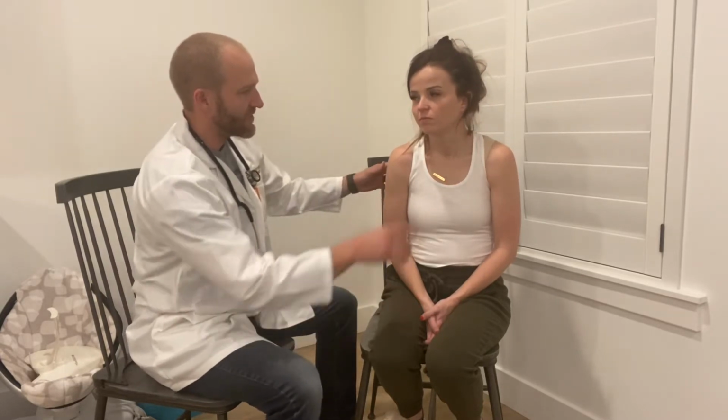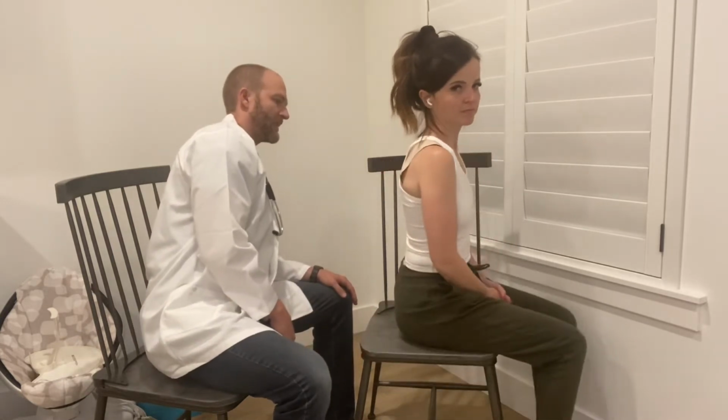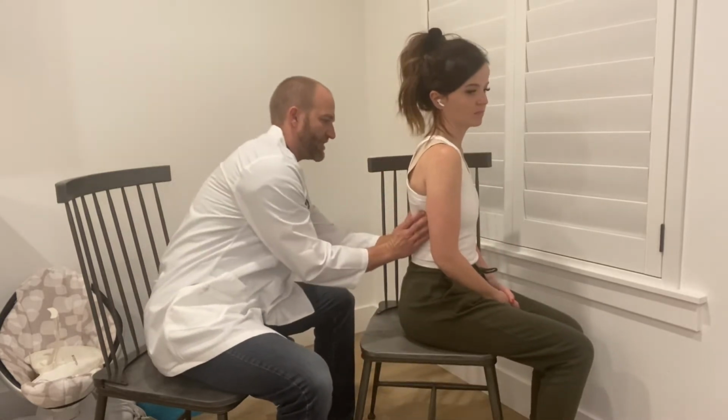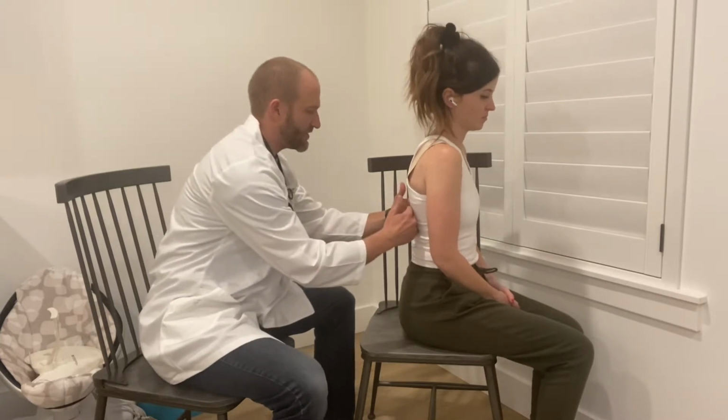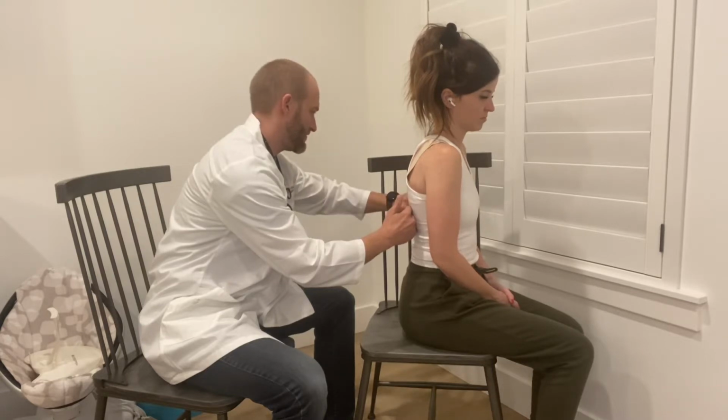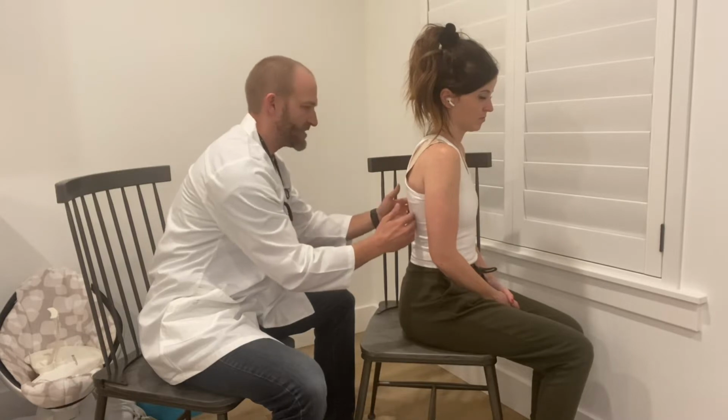Okay, what I'm going to have you do as well is look that way. Turn your whole body, if you will. Just go ahead and breathe in for me. Chest is symmetrical. Can also count our respirations here. Respiration is about 16.